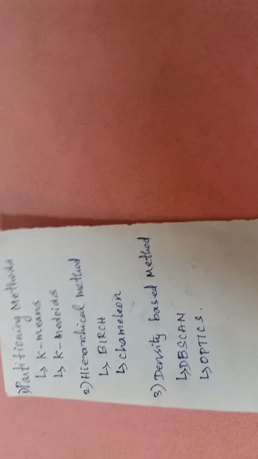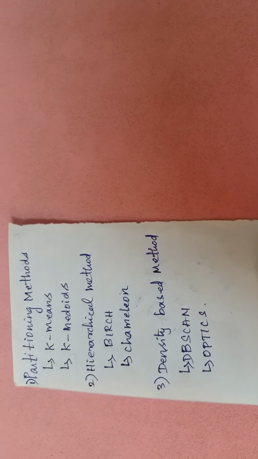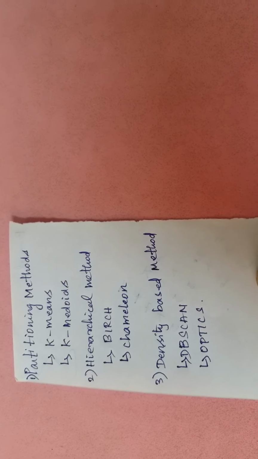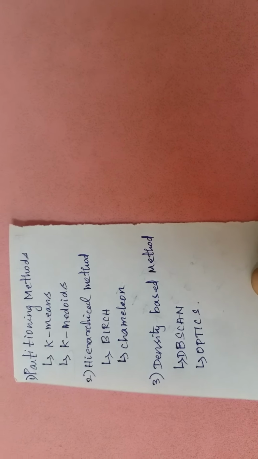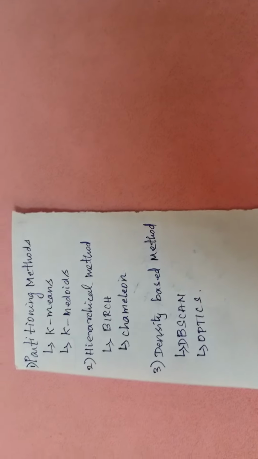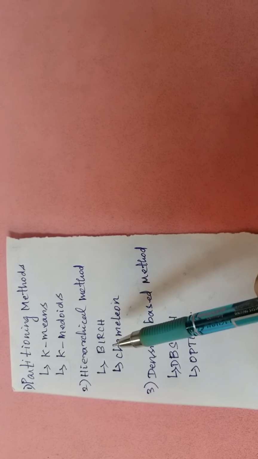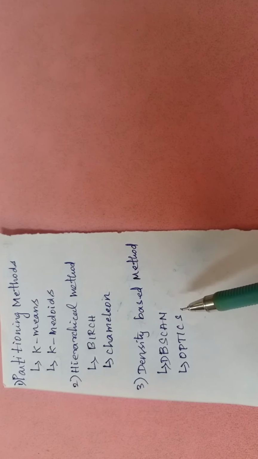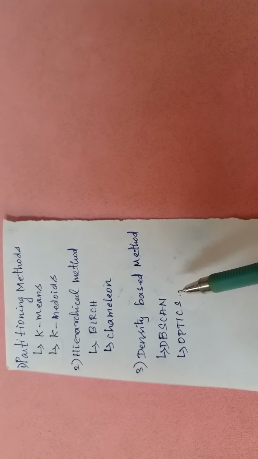So these are the basic algorithms present in clustering. First one is partitioning method, second one is hierarchical method, and third one is density based method. Apart from these methods, we are having so many algorithms, but in your syllabus we are having these algorithms. Under partitioning methods, you are having k-means and k-medoids algorithm, in hierarchical method you are having BIRCH and Chameleon, and in density based method you are having DBSCAN and OPTICS. So these are the algorithms we are going to study in your fourth unit.